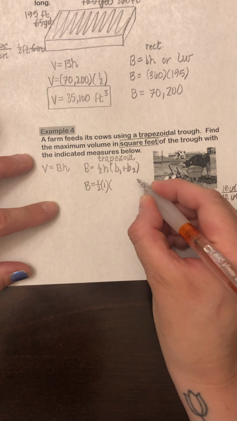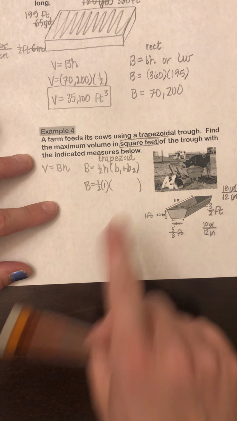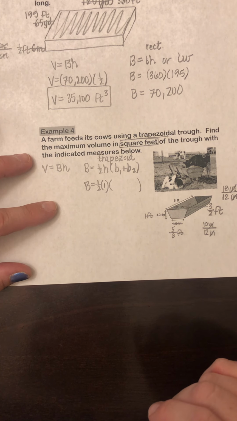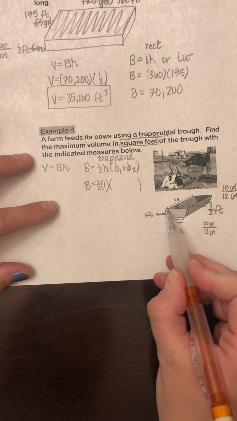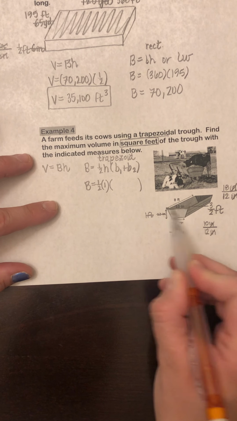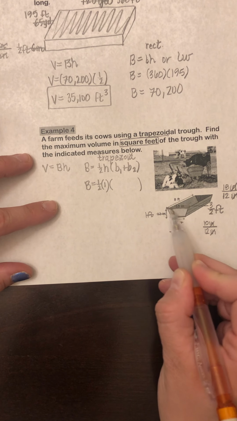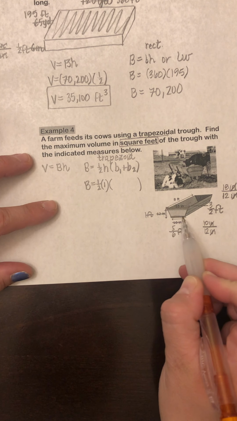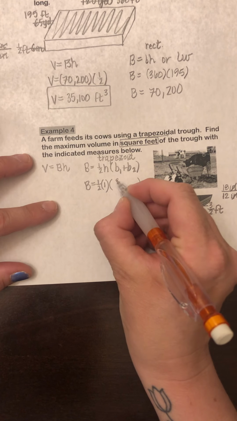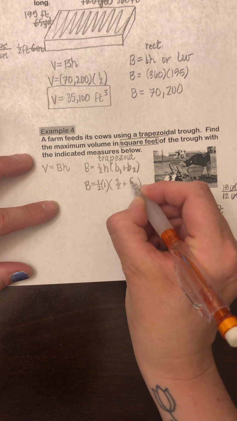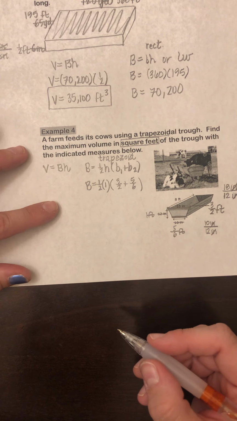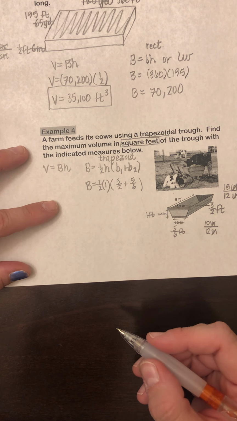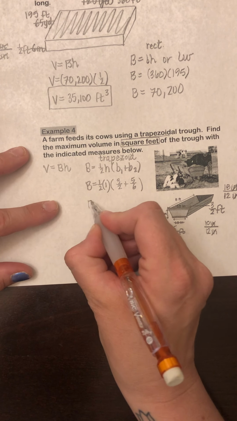All right, then we're gonna have base 1 plus base 2. So remember with trapezoids, the bases are the two sides that are parallel. In that case, that's this top side right here and this bottom one right here. Now remember, this one we said is 3/2, and this one we said is 5/6. So 3/2 and 5/6. Does it matter which one goes first? No, you can put them in any order that you want.